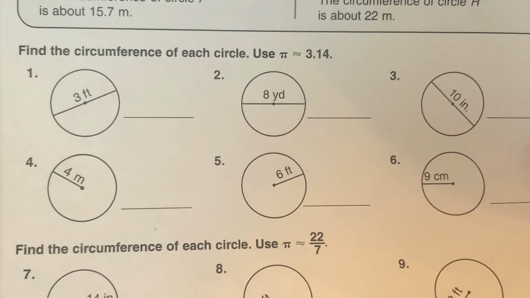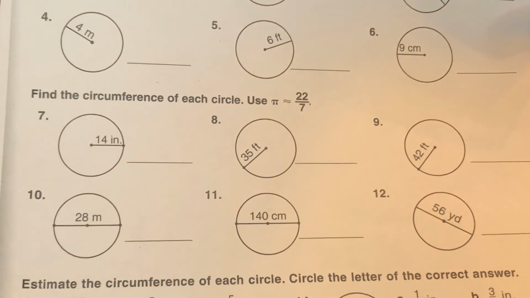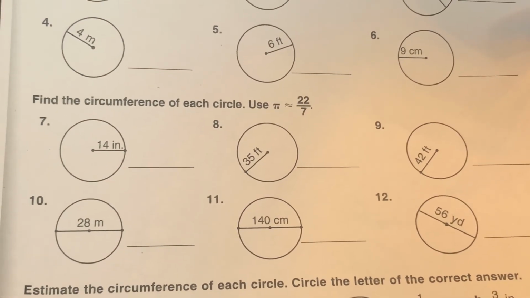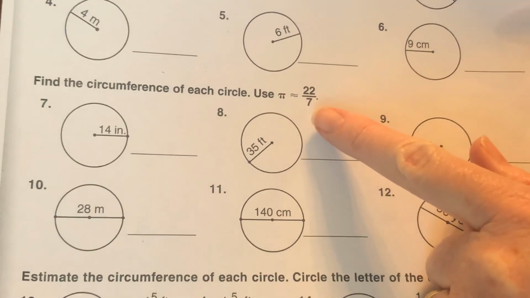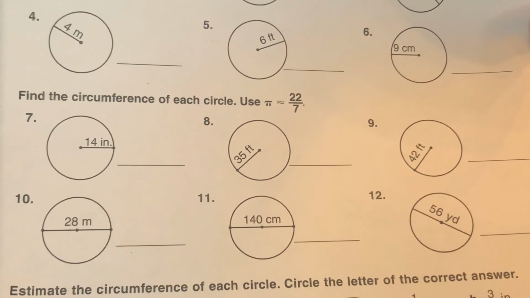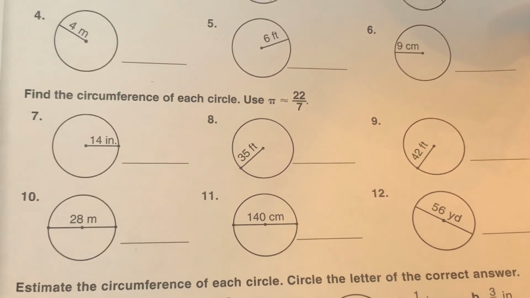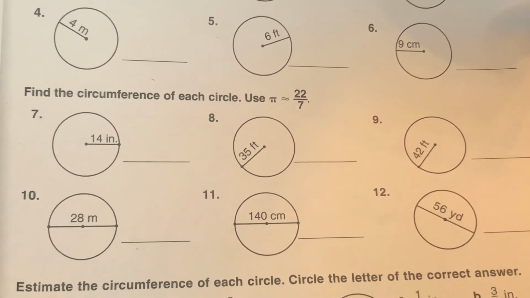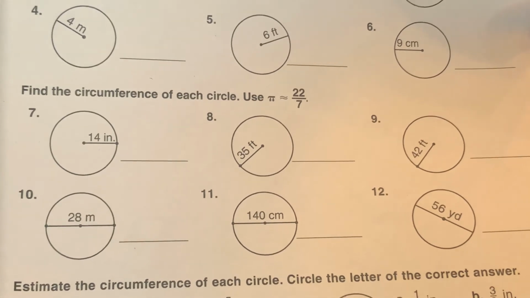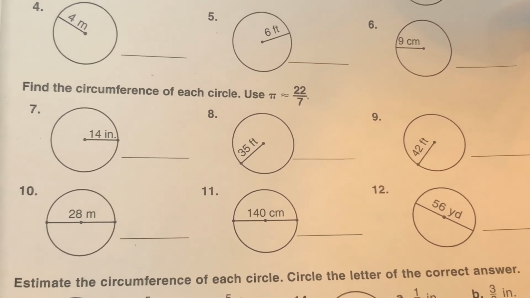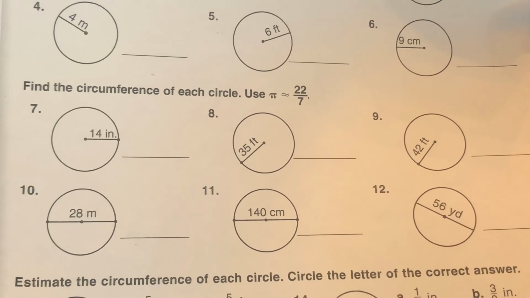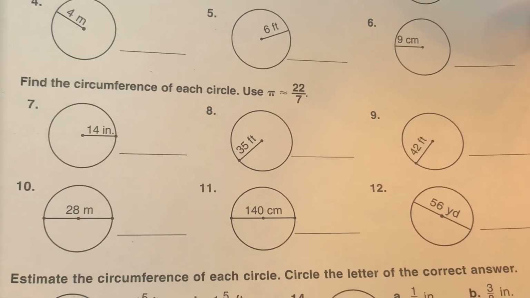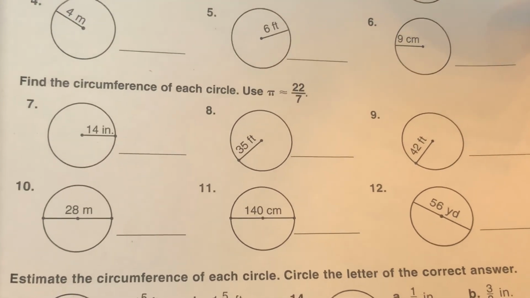Now, when we look at 7, 8, 9, 10, 11, 12, this time they want you to use 22/7 instead of 3.14. I notice 7, 8, 9 are all radius. So for the first 3, you're going to use the radius formula, but you're using 22/7 when you plug in your pi. 10, 11, and 12 all have diameter, so all you're doing is using the diameter formula and using 22/7 for pi. Every one of these can be cross-reduced with that 7, so be looking for that. It will make your math much easier.